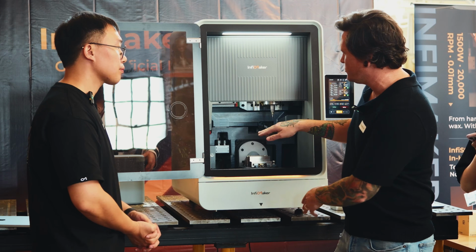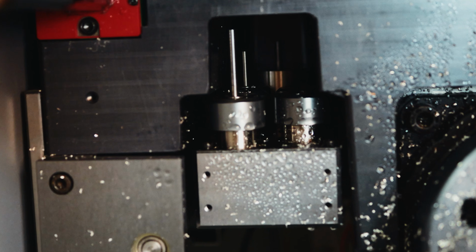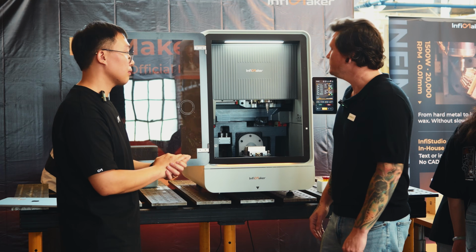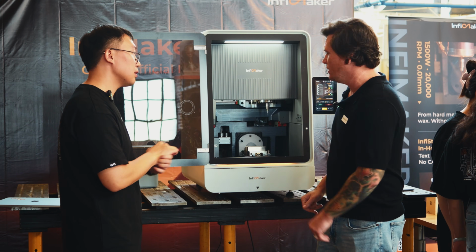So you've got the full 5 axes, and then it's got an automatic tool changer. How many tools fit in the tool changer? So now it's 5. We have 5 tool bits, 1 probe. So it's a 3D probe, right? So you can do top, sides. Yeah, top and side.